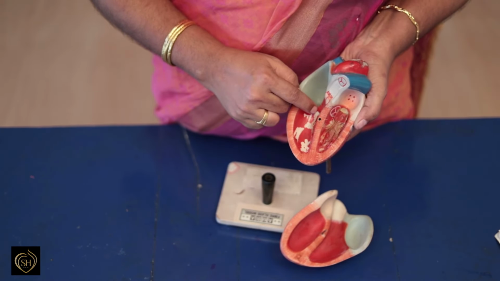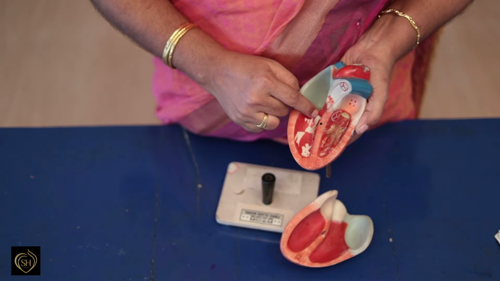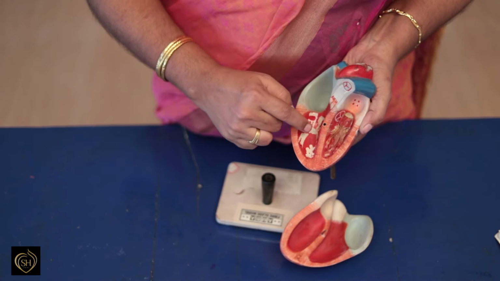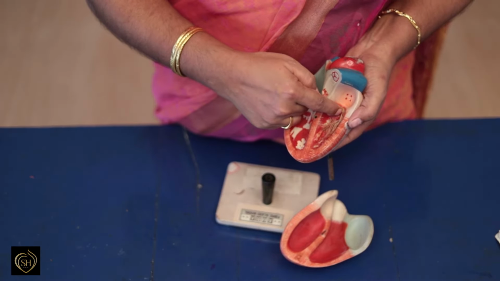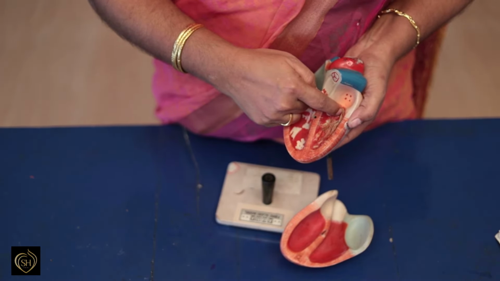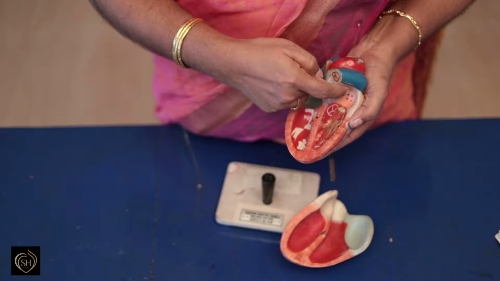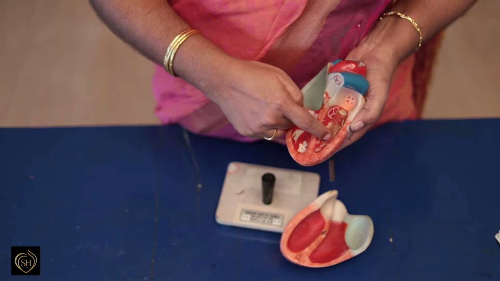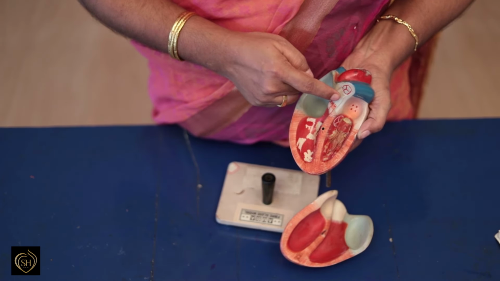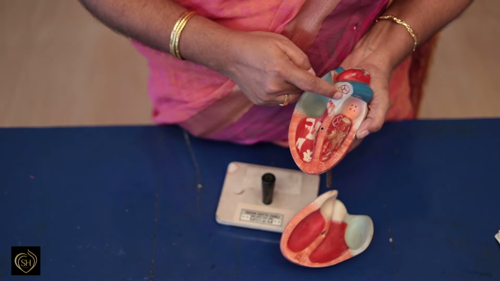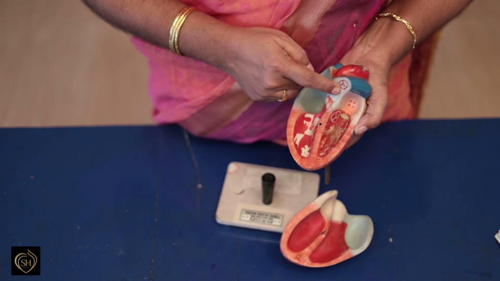This is the tricuspid valve. It allows flow of deoxygenated blood from the right auricle to the right ventricle. This is the bicuspid valve, also called the mitral valve. It allows flow of oxygenated blood from the left auricle to the left ventricle. Here you can see the semilunar valves. They prevent backflow of blood from arteries into the ventricles.